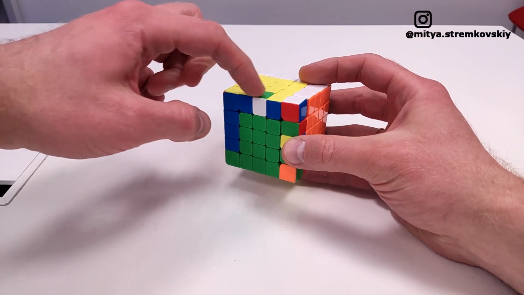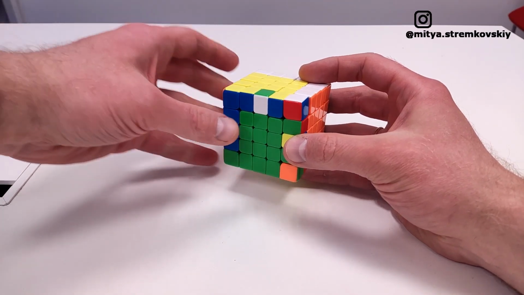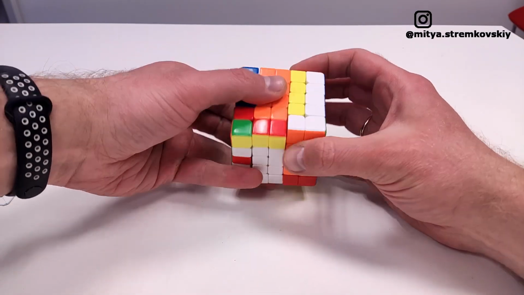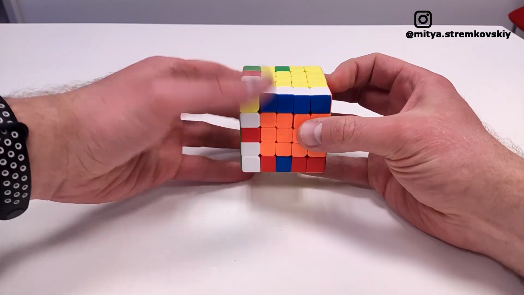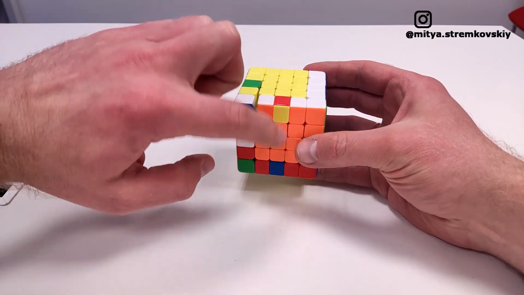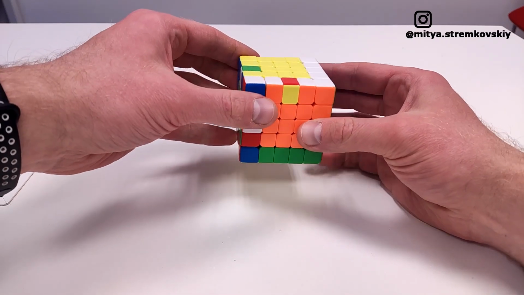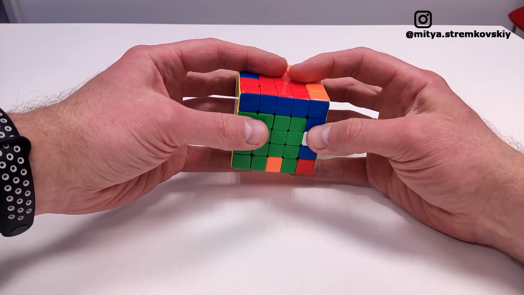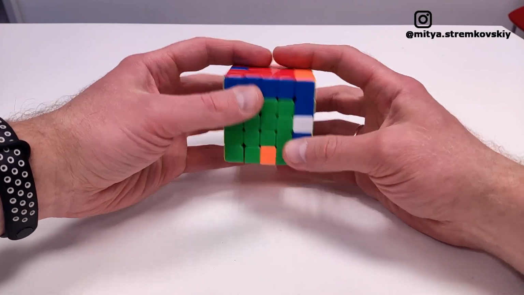Now you see we have green and white, which belongs to this side. Now we have red that belongs to orange and yellow to this center. And we are missing just one piece, this one.